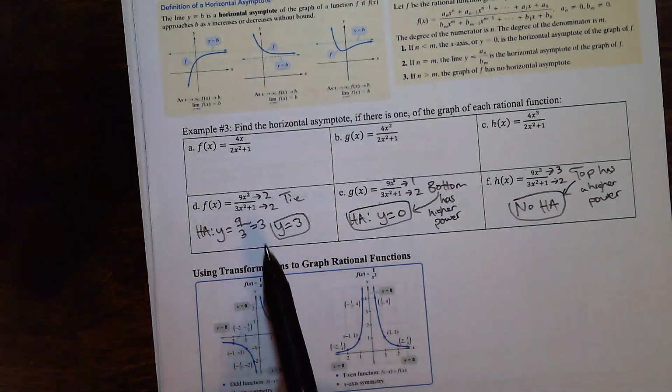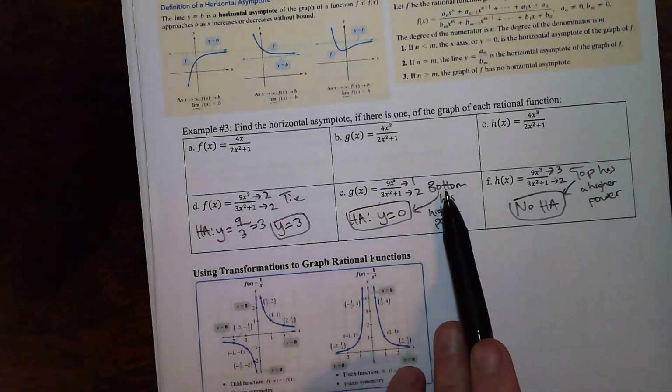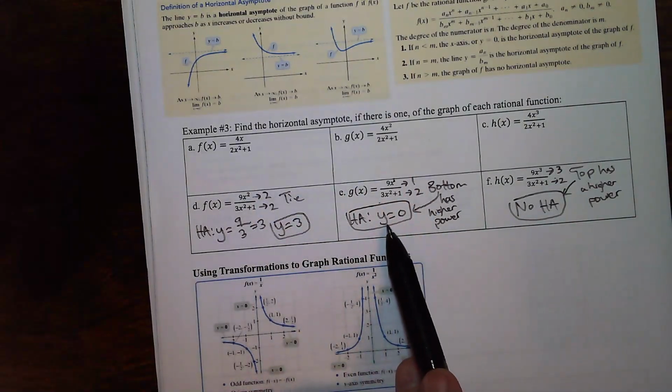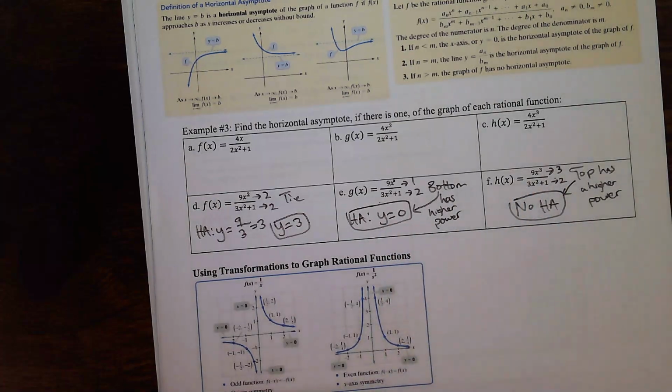So it's going to be one of these three scenarios. If it's a tie, you do y equals the leading coefficient of the top divided by the leading coefficient of the bottom. If the bottom is bigger, the horizontal asymptote is y equals 0. If the top has a higher power, then there's no horizontal asymptote.